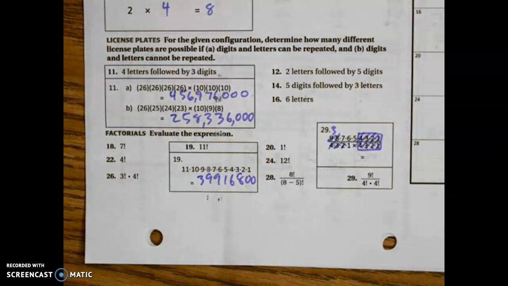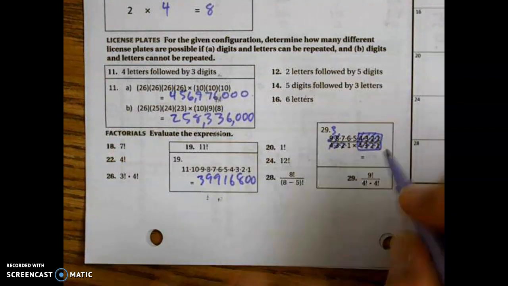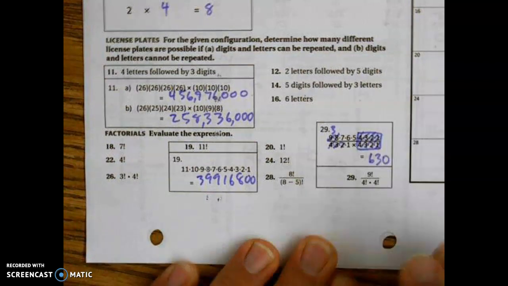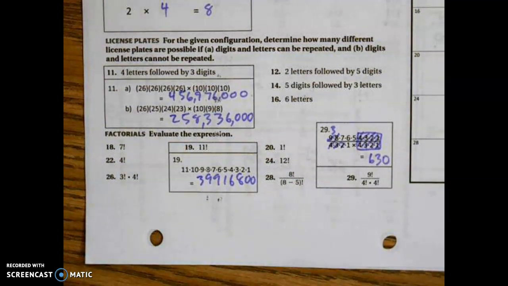So 21 times 30, 630. Somebody help me out. 630? Okay. Any questions?